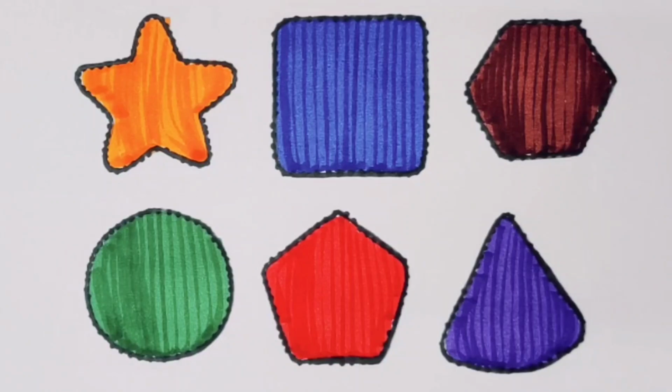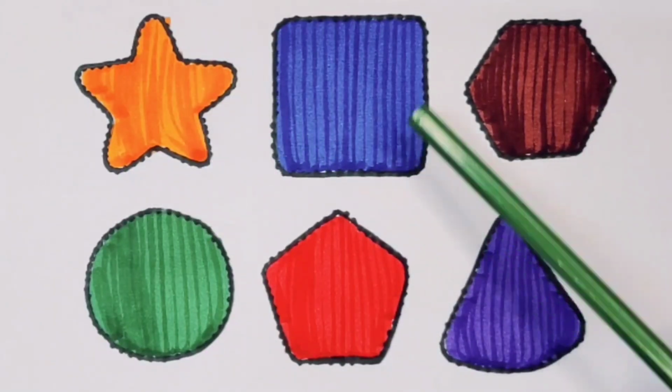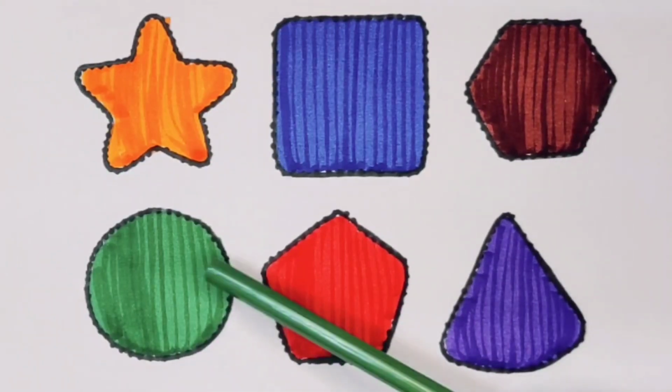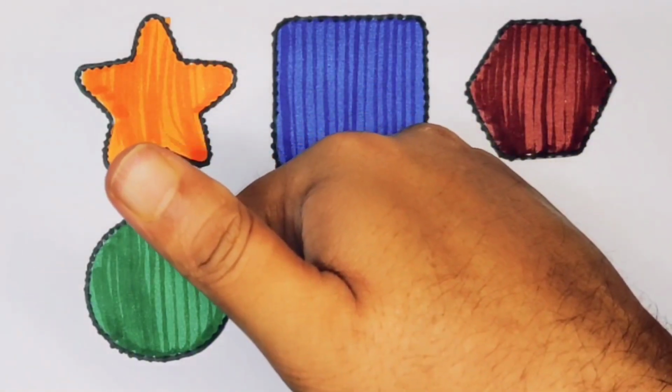What we learn? We learn orange color, star, blue color, square, chocolate color, hexagon, green color, circle, red color, pentagon, purple color, triangle.